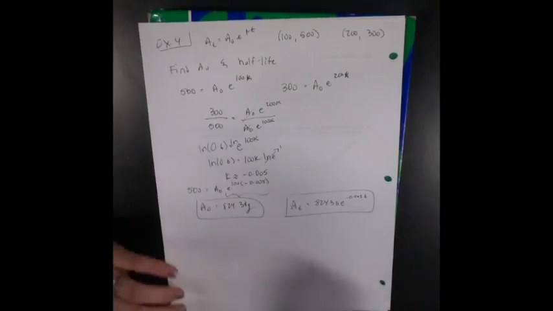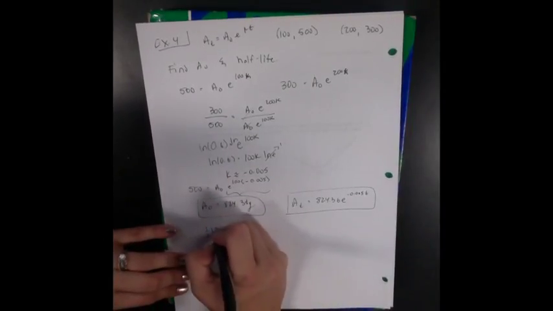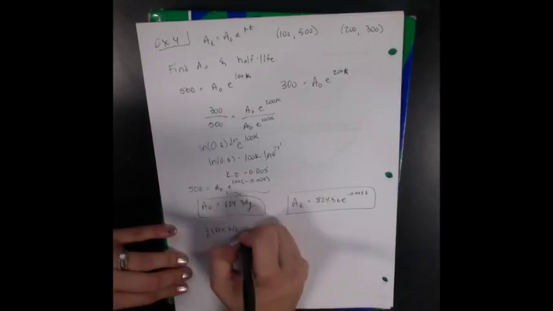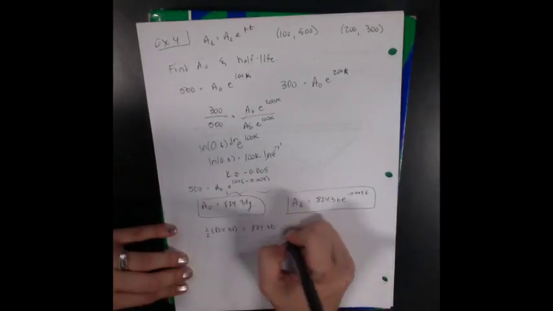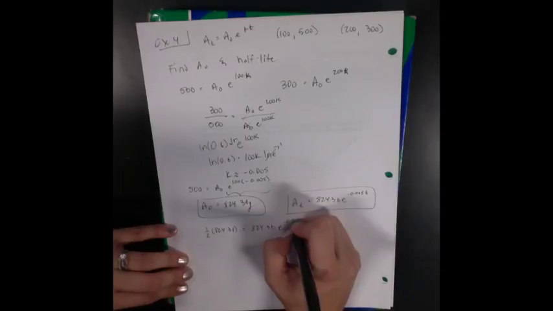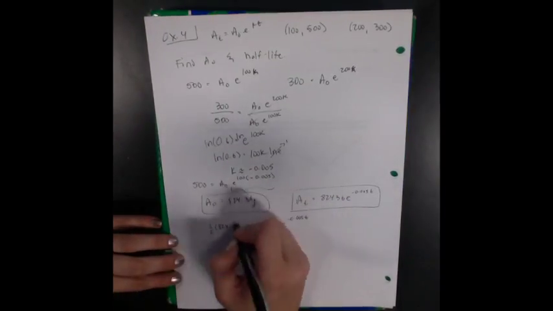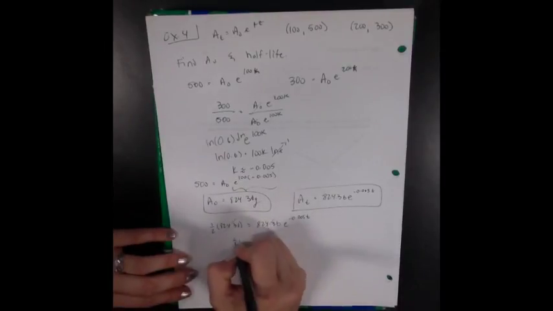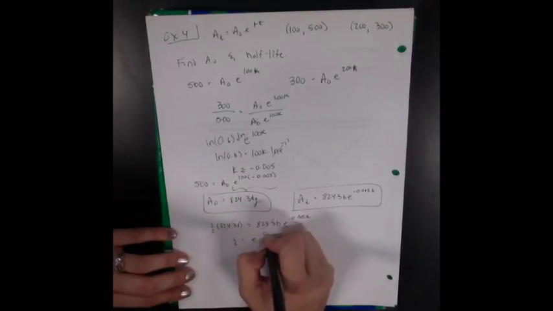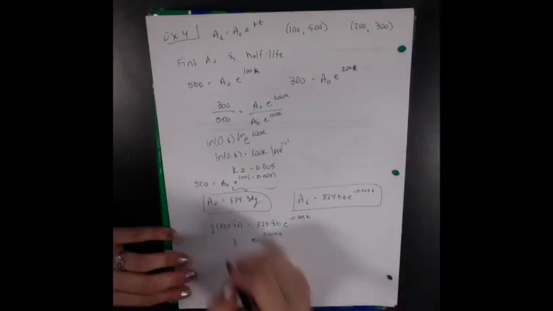Now I need to find my half-life. So I will have a half of 824.36 equals 824.36 e to the negative 0.005 t. I'm solving for t. Now this cancels on both sides, leaving me with 1/2 equals e to the negative 0.005t.